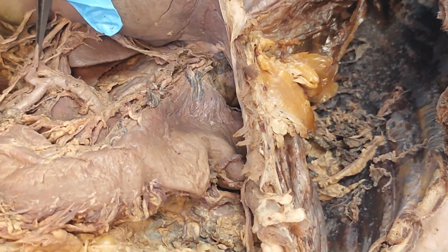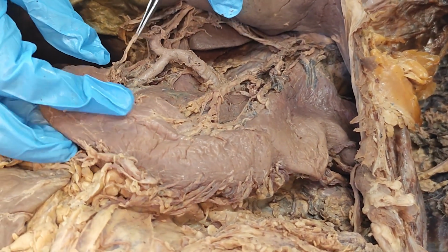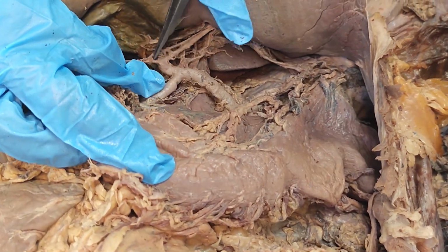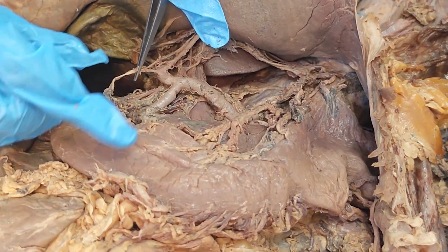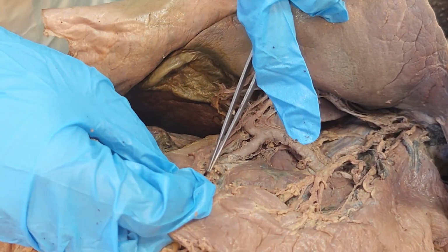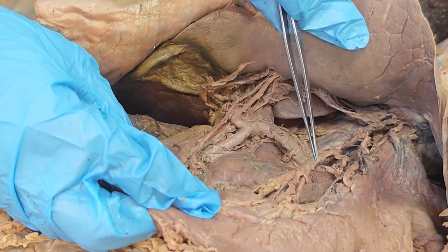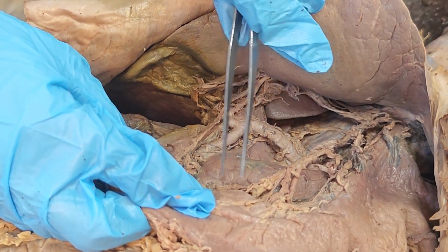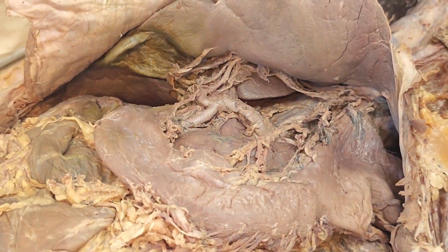Right gastric artery, see this artery. So this is the proper hepatic artery. This artery given off by the proper hepatic is running along the lesser curvature. So this is the right gastric artery and it is anastomosing with the left gastric artery along the lesser curvature. So these are the arteries supplying the stomach.